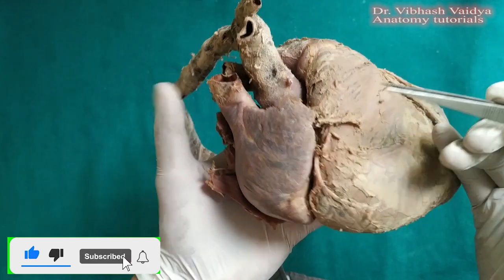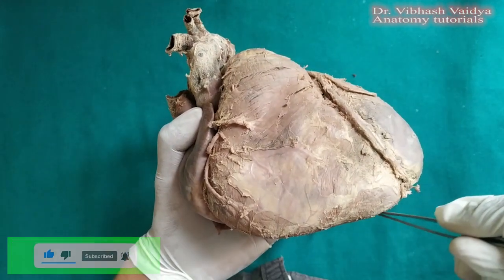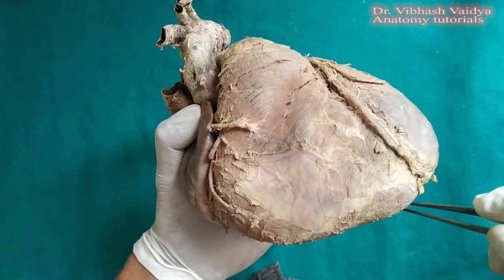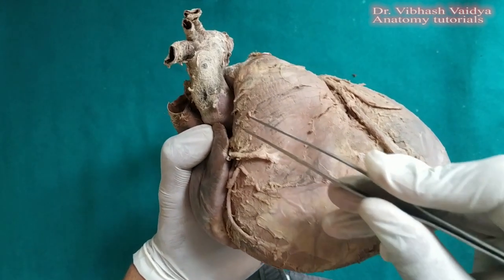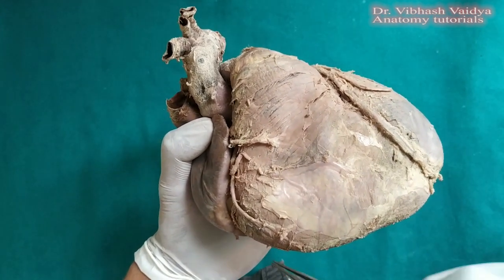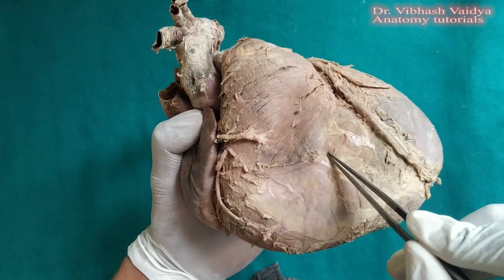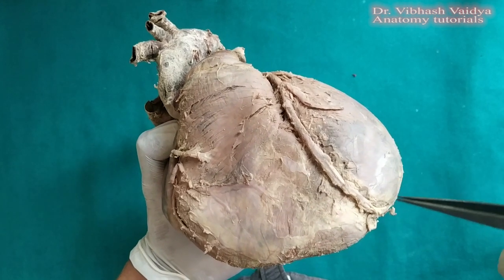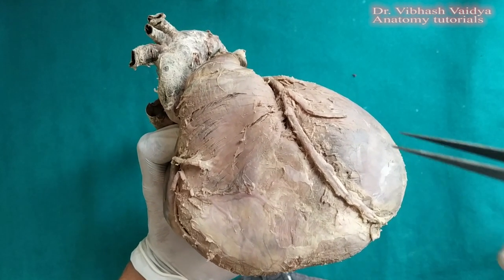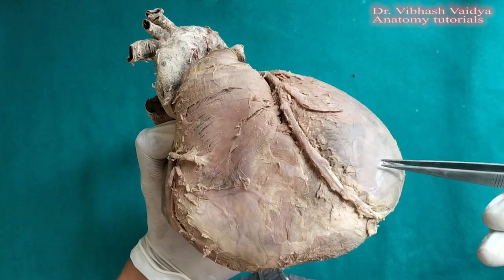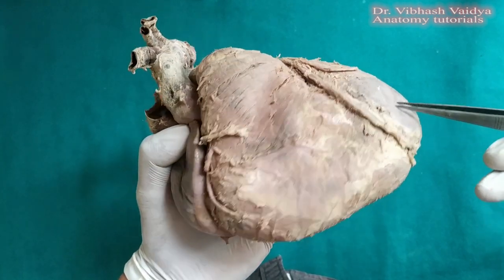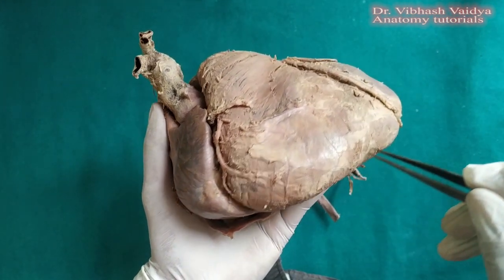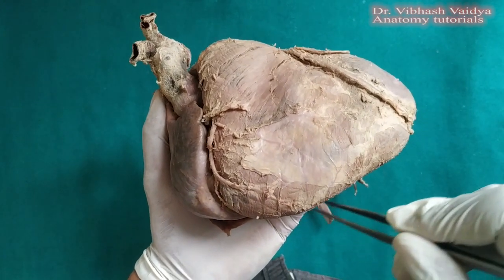Now the inferior border. Here we have the inferior border of the heart, and this inferior border is nearly horizontal, and it is formed mainly by the right ventricle. So the large portion of the inferior border is formed by this right ventricle, and the small part of this inferior border is formed by this left ventricle, and this inferior border lies in between this apex to this inferior vena cava. So this is the inferior border of the heart.